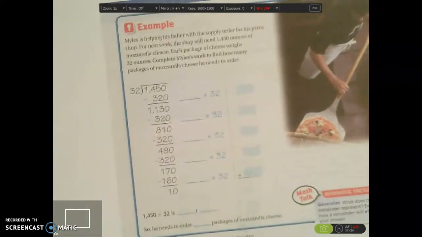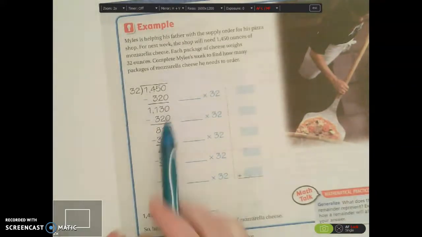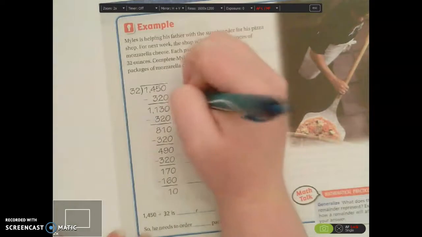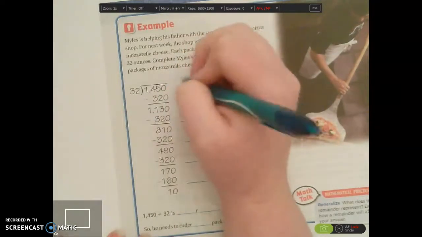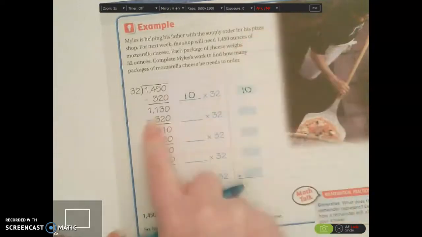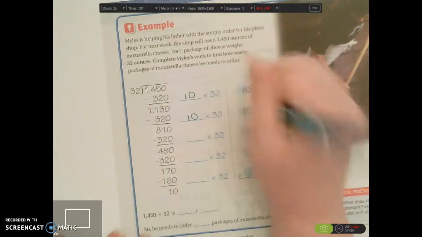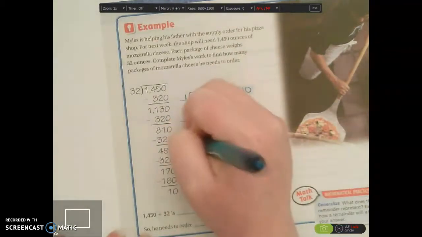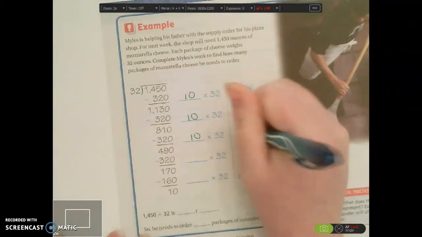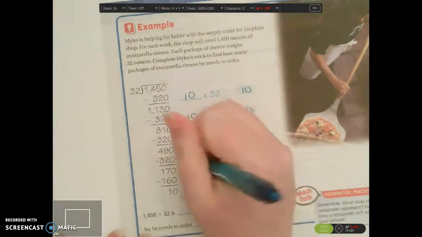So I'm going to try another problem. Here they've done a lot of the work for us. But again, we're always going to start by multiplying by 10 or a multiple of 10. So I'm going to put my 10 here. 320, 10, 320, another 320, another 320.